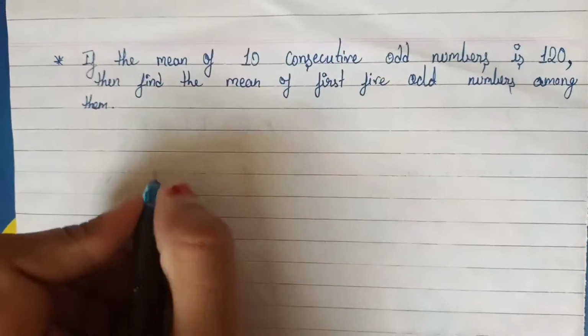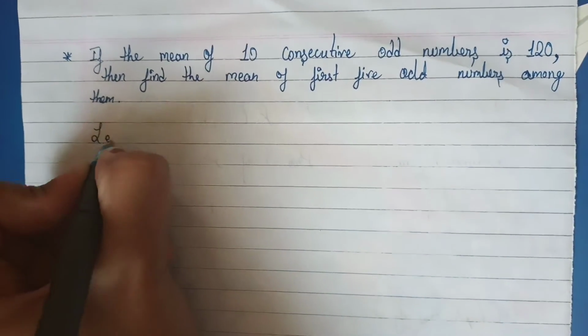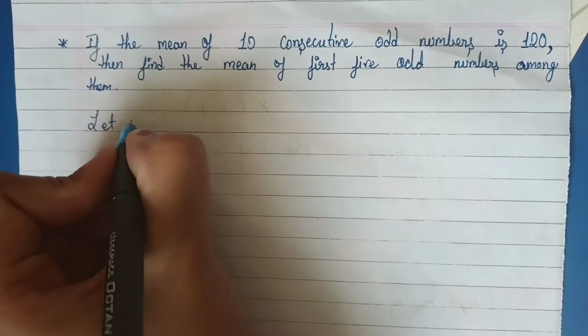If the mean of 10 consecutive odd numbers is 120, then find the mean of the first 5 odd numbers amongst them.